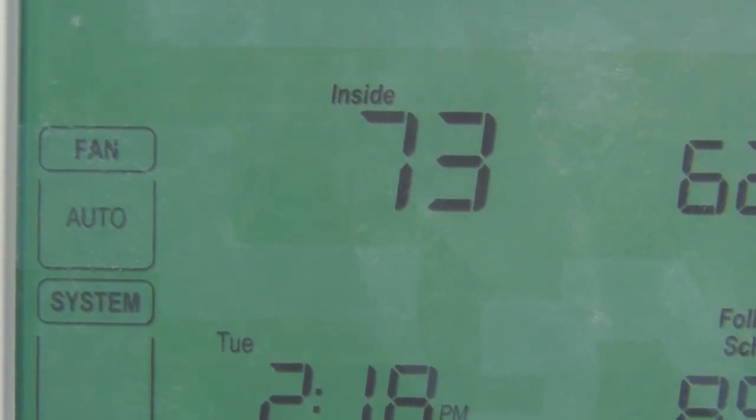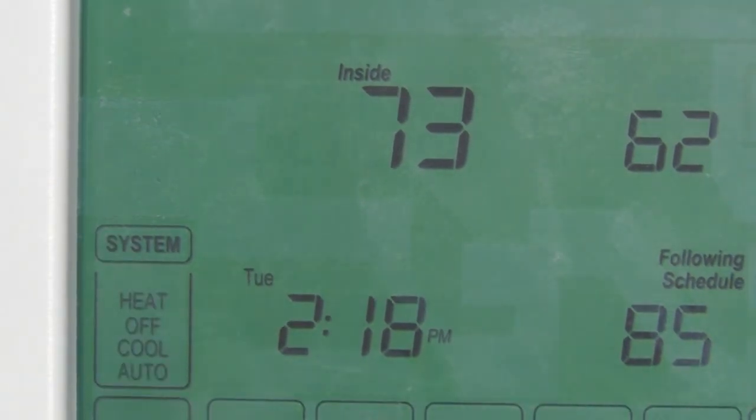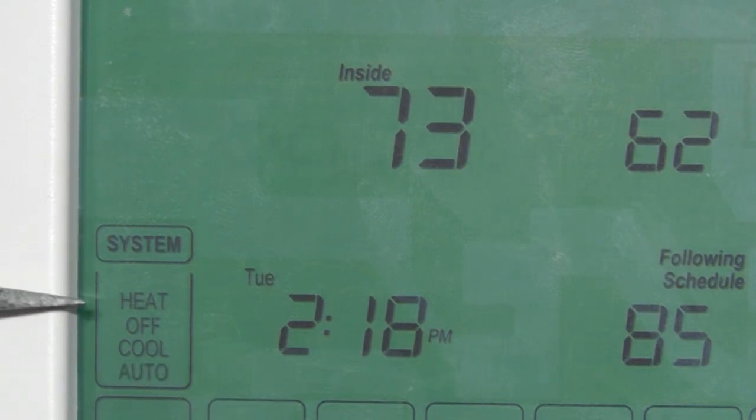Next, touch the System Mode area of the display. Once touched, one of the options will begin to blink. Currently, this system is set to Auto. The other three options are Heat, Off, and Cool. After selecting the desired mode, press Done.